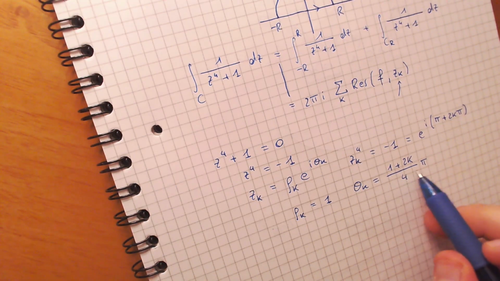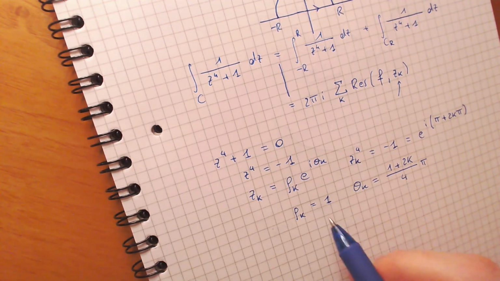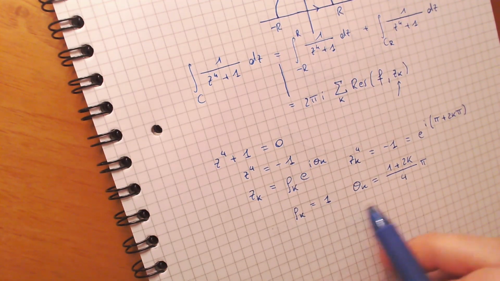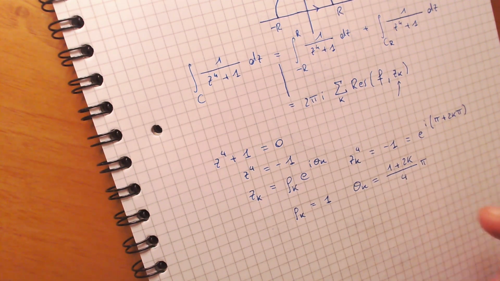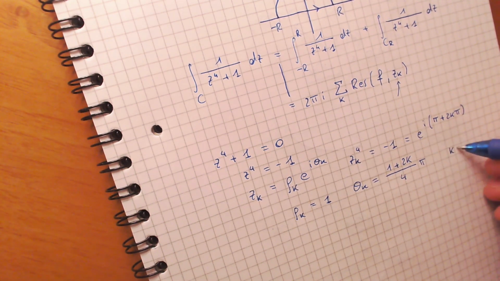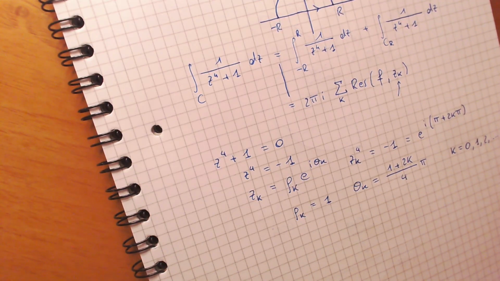Okay, so we have these values. The modulus is 1, and the phases are these. k is obviously a number which is 0, 1, 2, and so on.